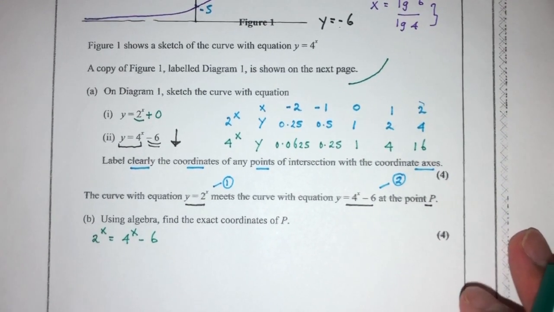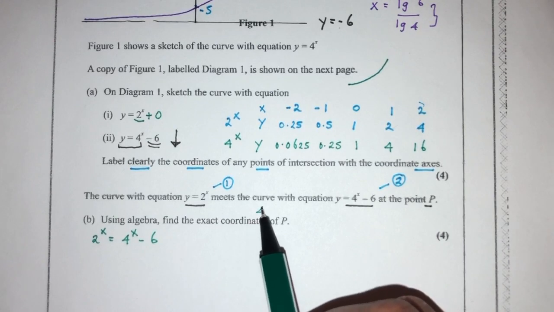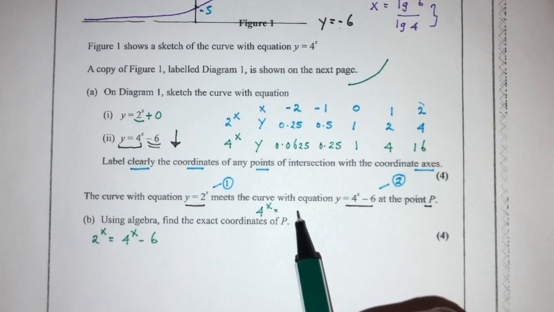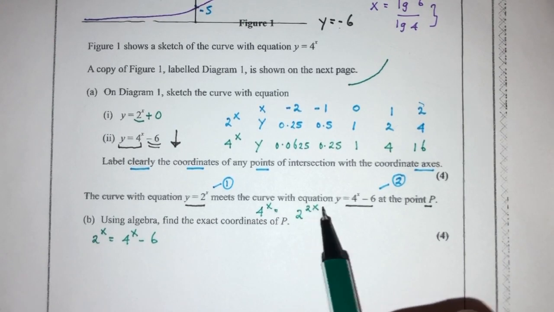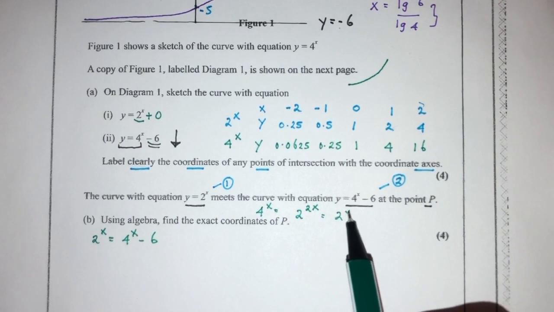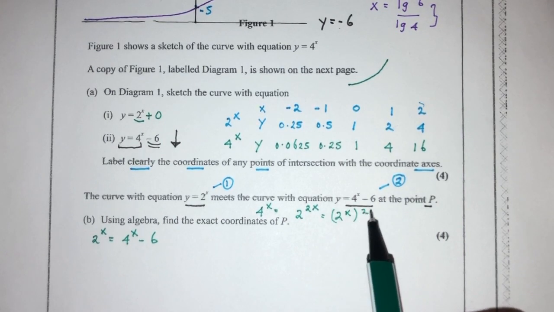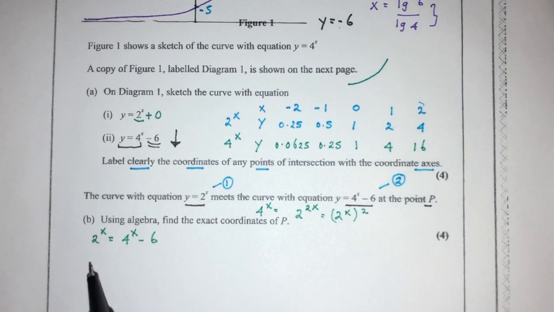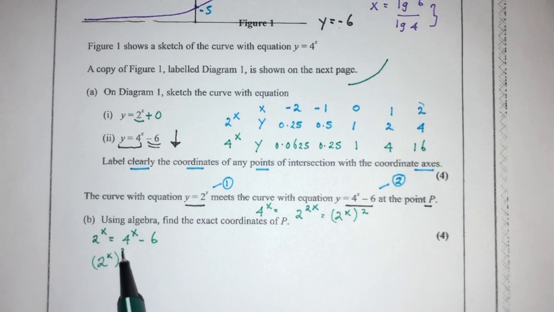Now by observation, we can see that 4 power x is the same thing as 2 power 2x, which is the same as 2 power x, all to the power 2, by the laws of indices. So let's send this over here. You will have (2 power x) squared minus 2 power x minus 6 is 0.